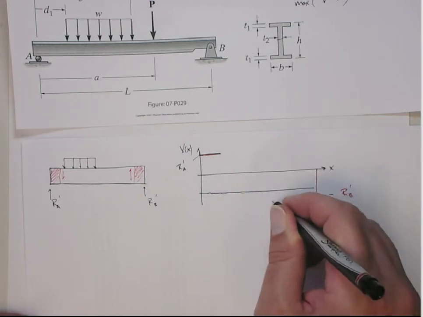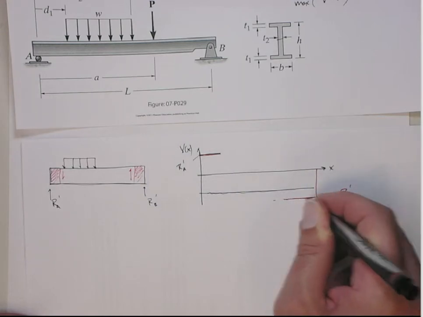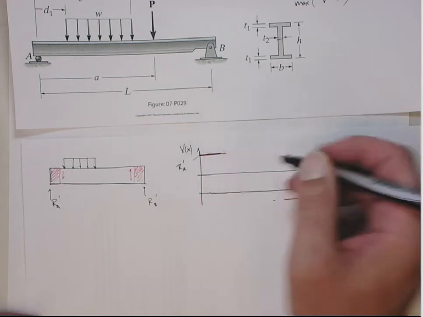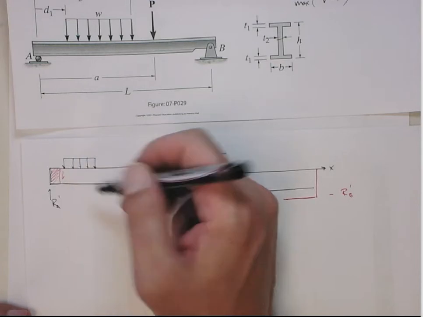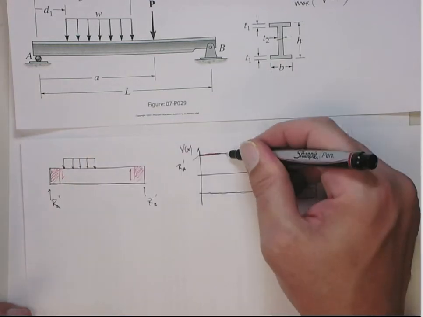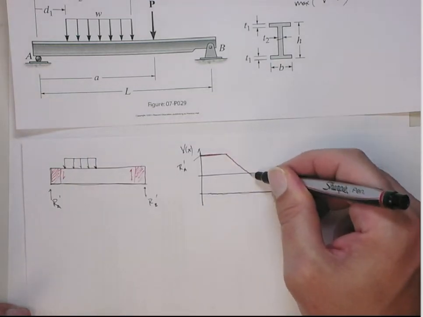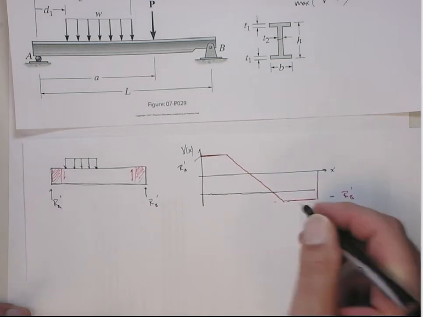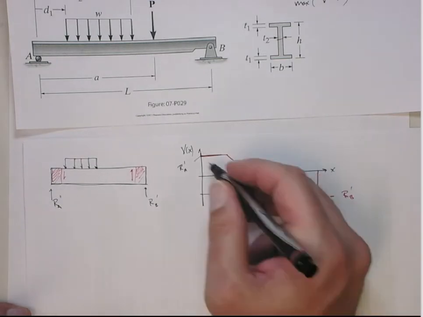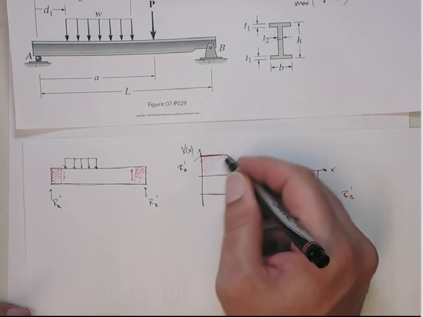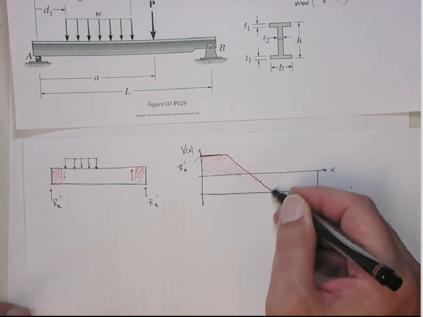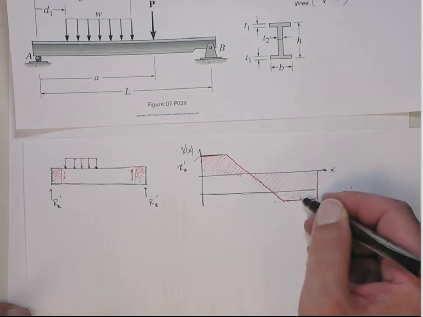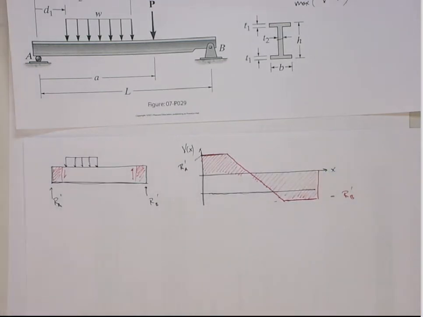And again, that goes just until the point where the distributed load happens. And then what happens to the distributed load? It starts to monotonically decrease. So you get this region that looks like this. Okay? So that is the shear diagram for this beam. And you can actually see the maximum value is going to occur at one of the ends.